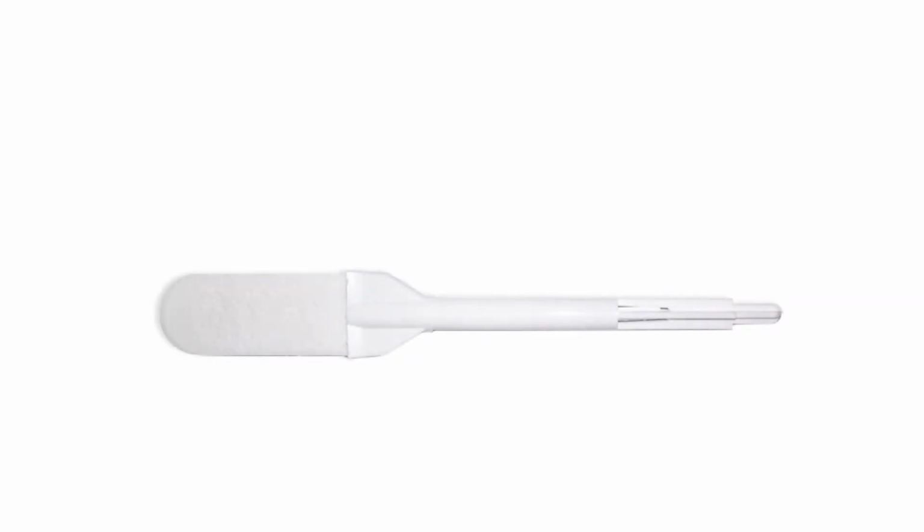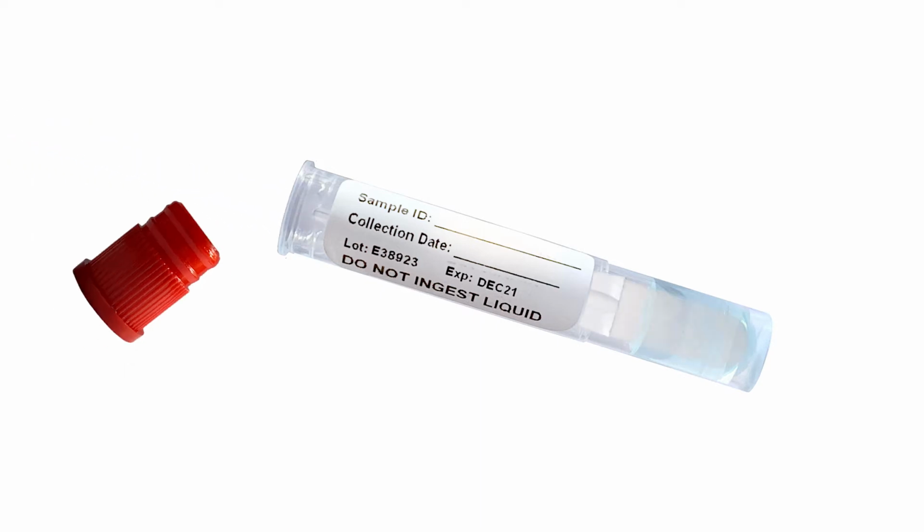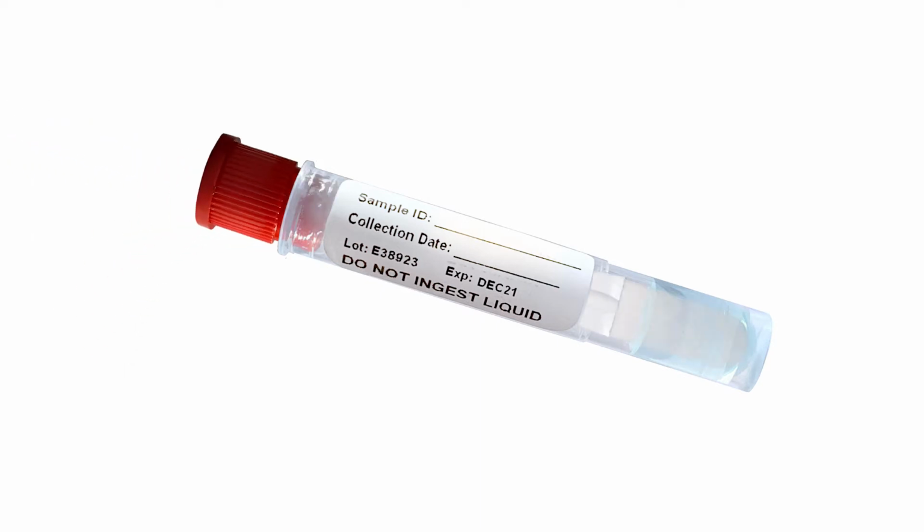Wait until the indicator turns blue, and then remove the collector from the patient's mouth. Using your thumb, uncap the transport tube, insert the collector into the transport tube, and replace the cap. Snap the cap firmly to ensure it is securely closed.